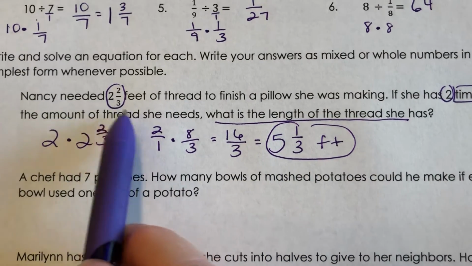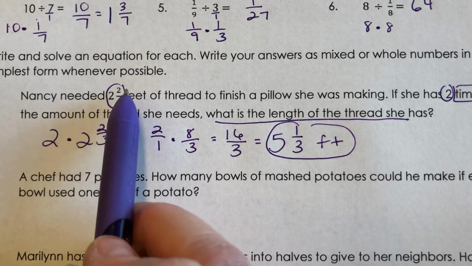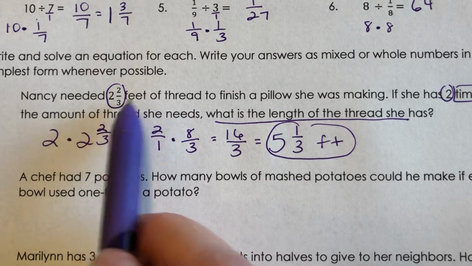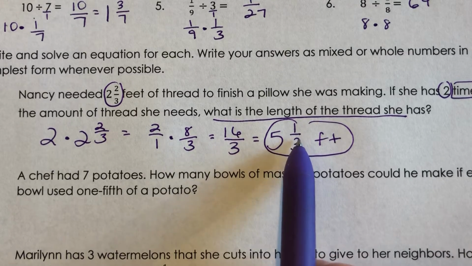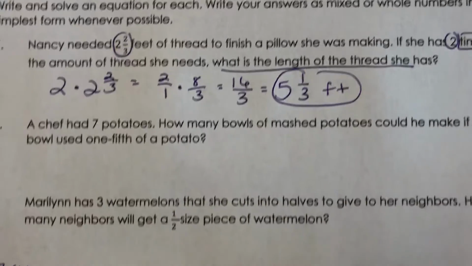And if you think about it, if you have 2 2/3 twice, 2 and 2 would make 4, and 2/3 and 2/3 would make 4/3. So I could pull 3/3 from that and have 5, and there'd be 1/3 left over. So yeah, this answer makes sense. That's a question you should always ask yourself.